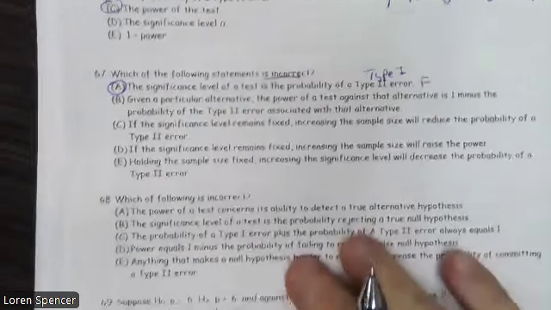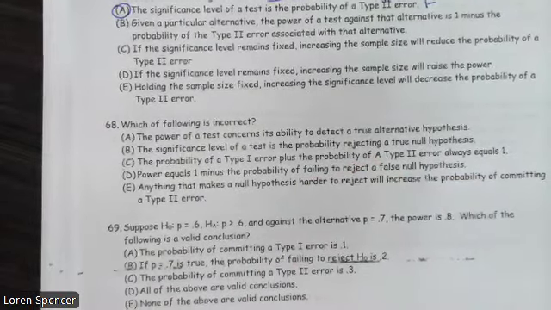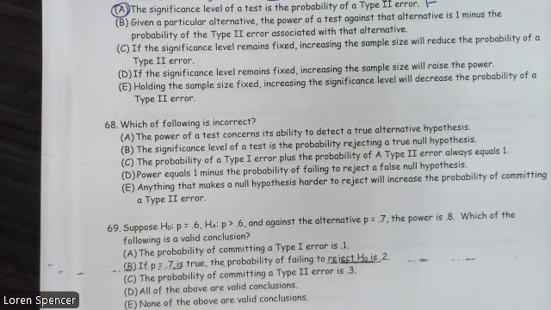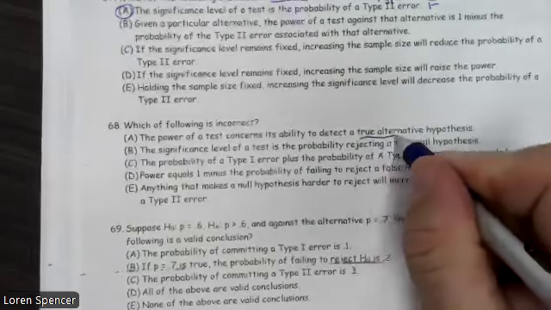Which of the following, for 68, is incorrect? The power of the test concerns its ability to detect a true alternative hypothesis. That's close. Let's see if there's anything better, because really the power of the test is correctly rejecting a false null. So we really don't talk about whether it's true here.